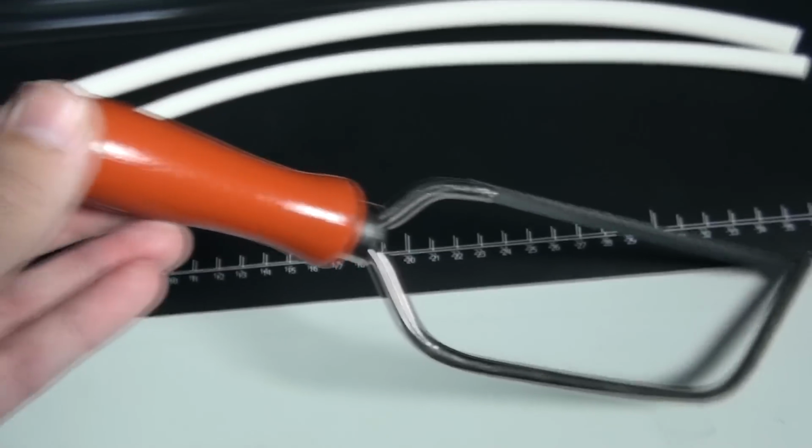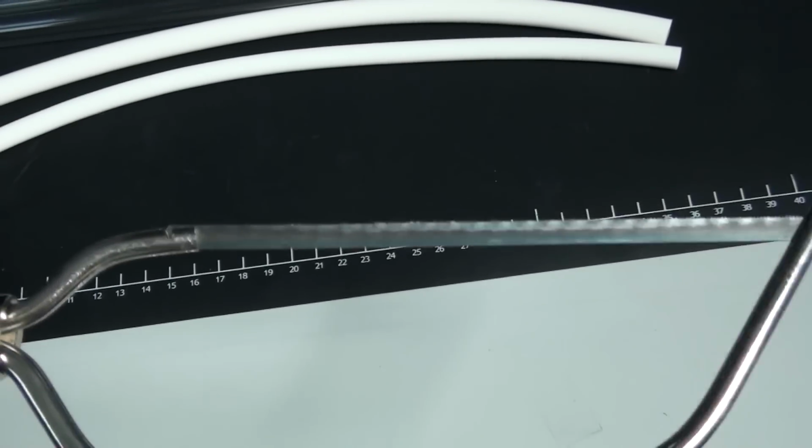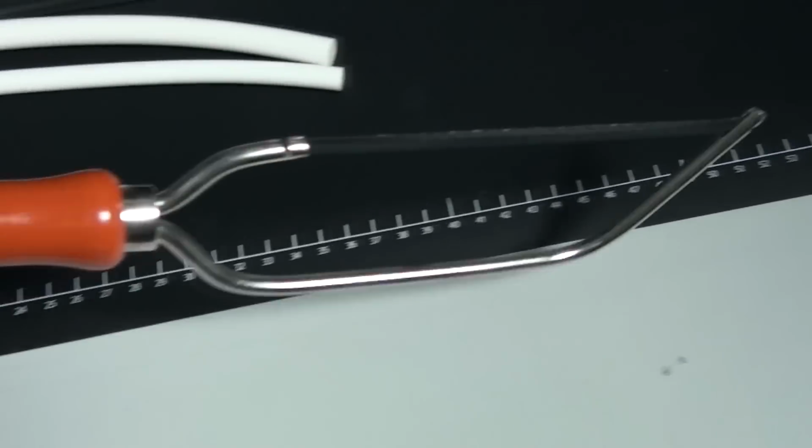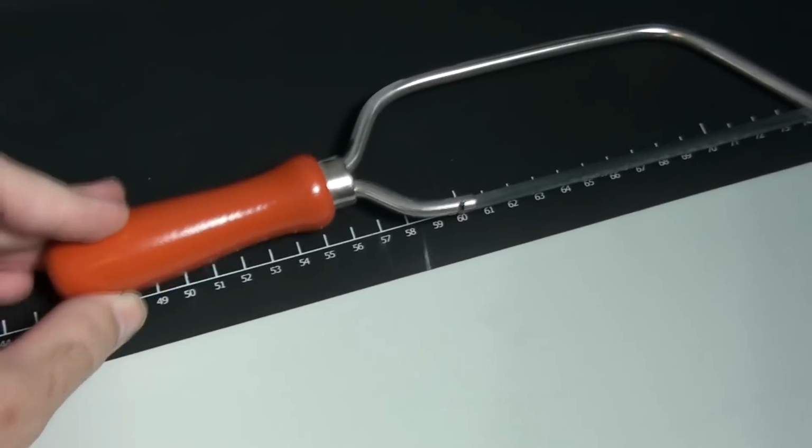But with the EK kit you get a junior hacksaw, which is a great tool for cutting acrylic tube. You should really be using hand tools. I've tried a number of power tools, but they just make a mess of the cuts.